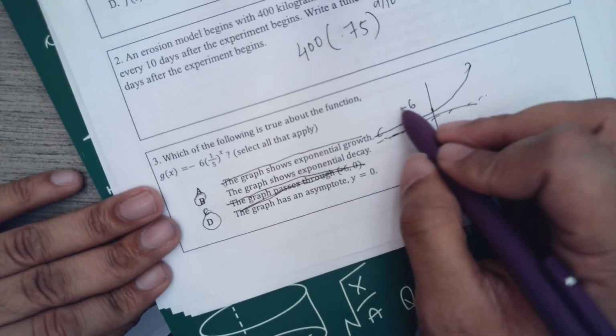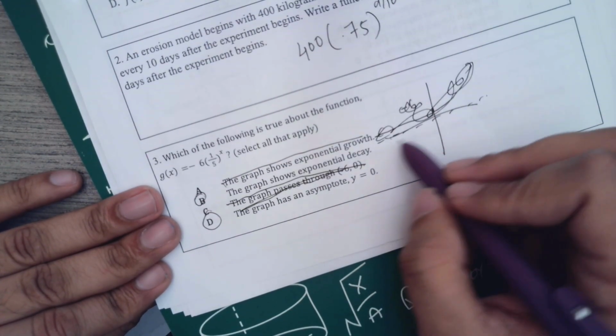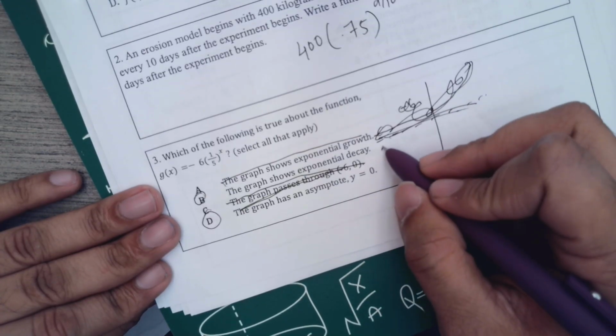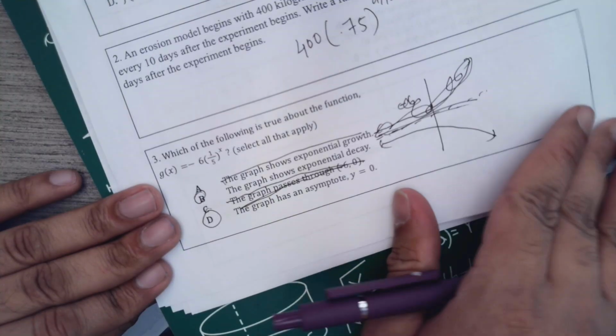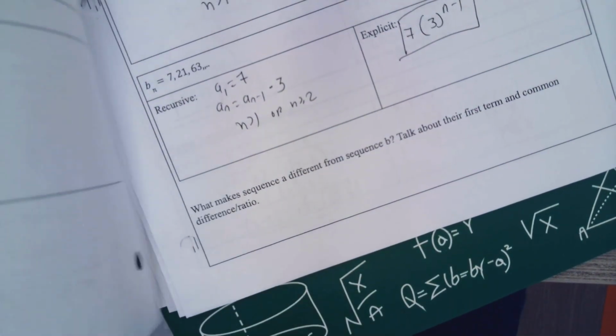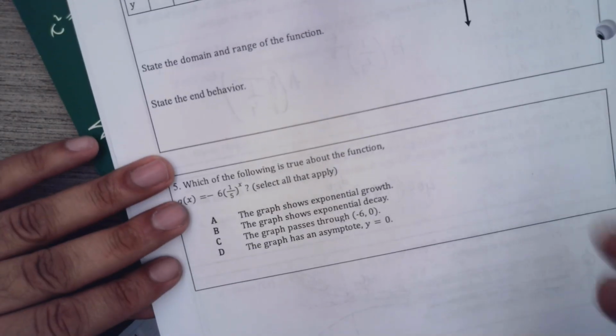Sorry, you don't know how the graph is, never mind. But there's an asymptote here. Actually, if you graph it, it should look like this, because it's reflected over the x-axis, right? But that's going to be a unit on in January, reflections of exponential functions.